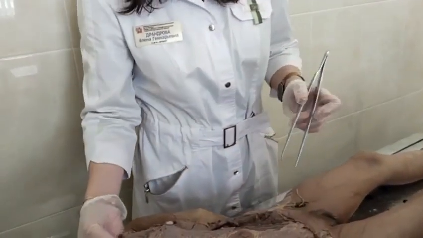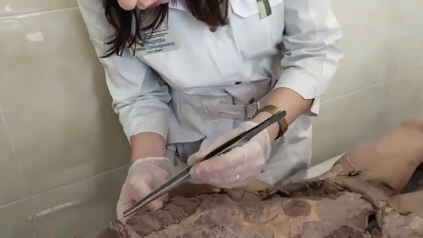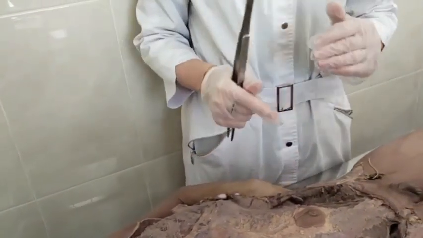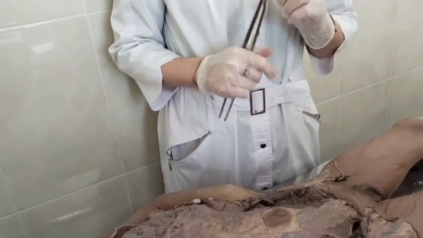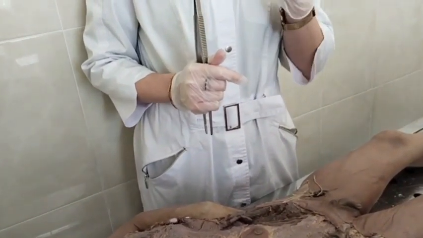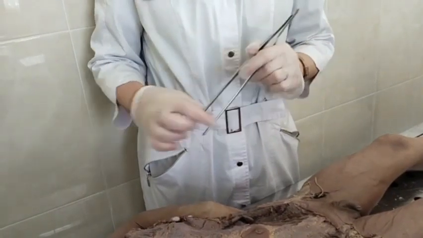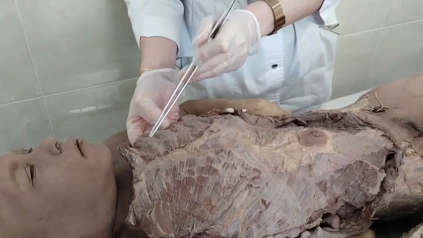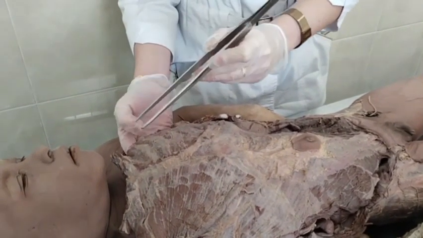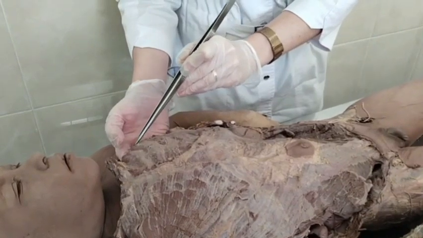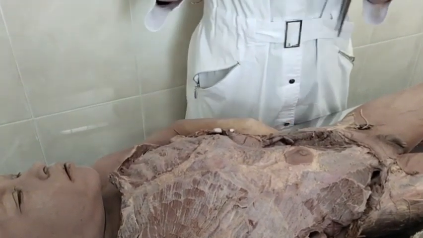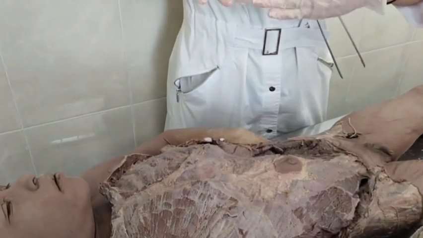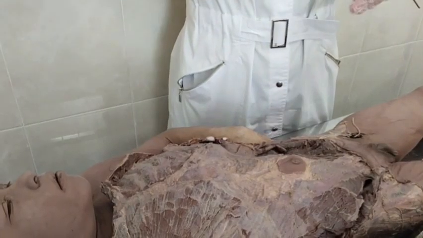So first we will start with the external intercostal muscles, musculi intercostales externi. Here we can see them. So these external intercostal muscles, as well as the internal, are located in the intercostal spaces between the ribs. The external intercostal muscles originate from the lower margin of the upper rib, and they are inserted to the upper margin of the lower rib. The direction of fibers for the external intercostal muscles is forward, downward, and medially, like that.